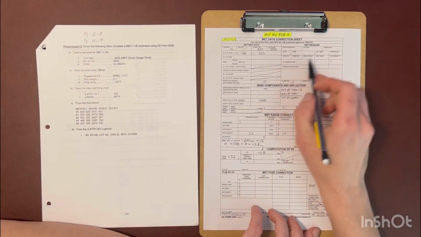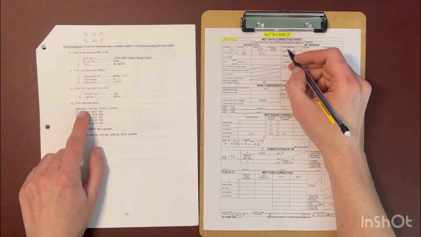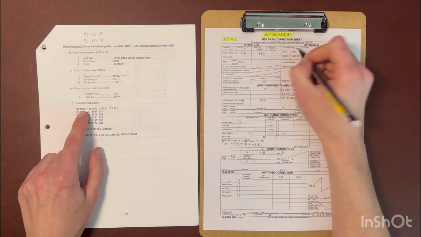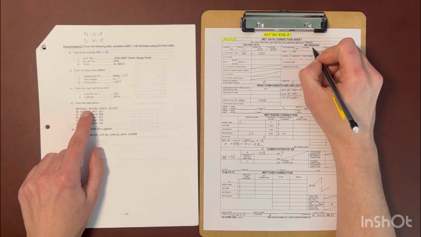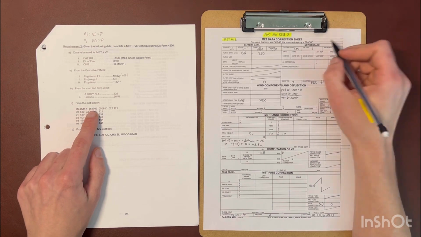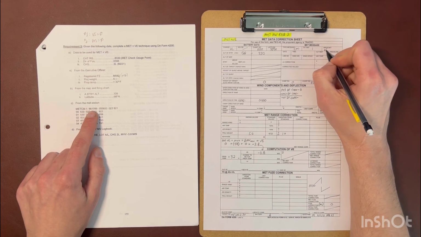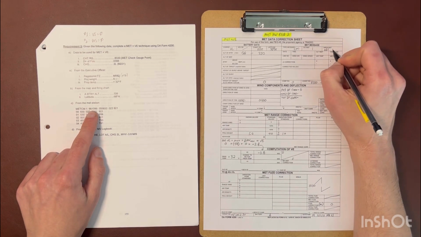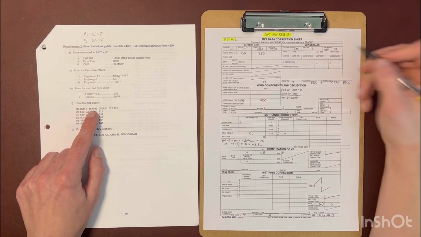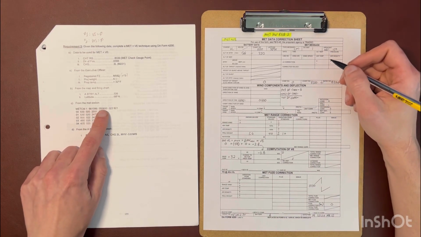So starting up here, my MET message, what type of MET message is it? It is a computer MET message. Computer MET, octant is going to be 1. So that's what octant of the globe that we're in. Area unit is 661.109 or 66.110.9. That's my latitude and longitude.